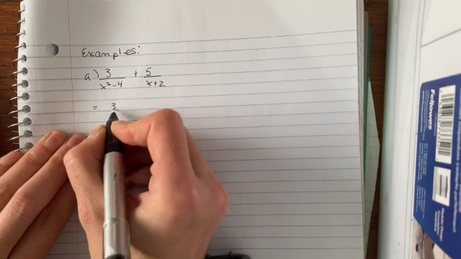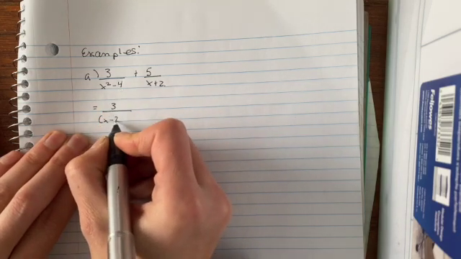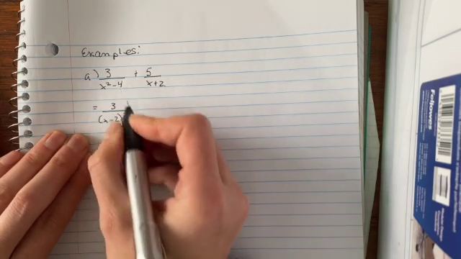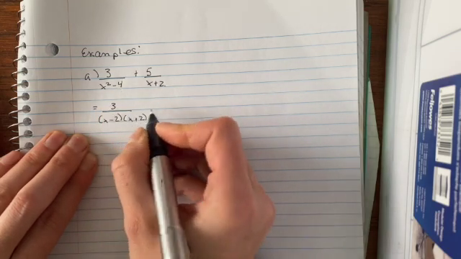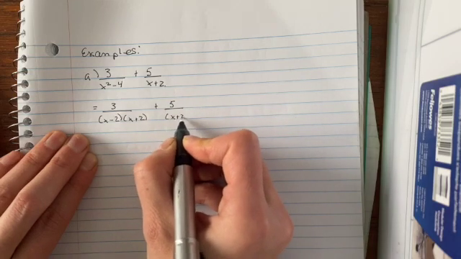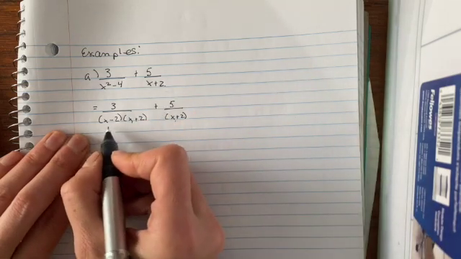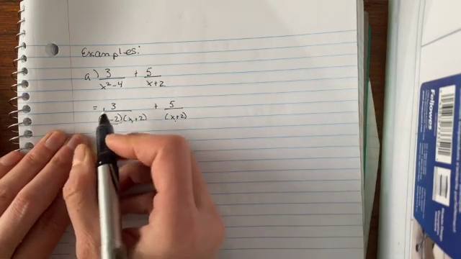So this equals 3 over x minus the square root of 4, which is 2, x plus the square root of 4, which is 2, plus 5 over x plus 2. This shows up twice, so we're not interested in that. You're only interested in things that are different from one term to the other.